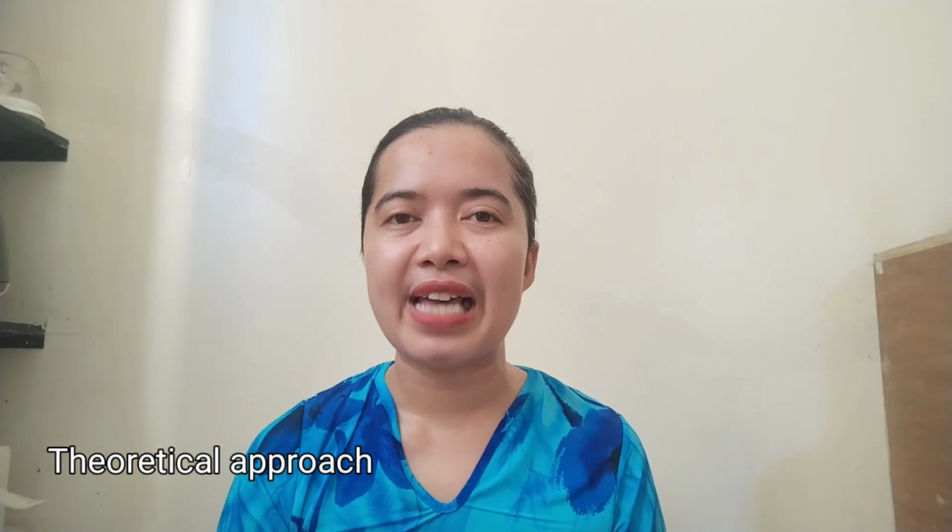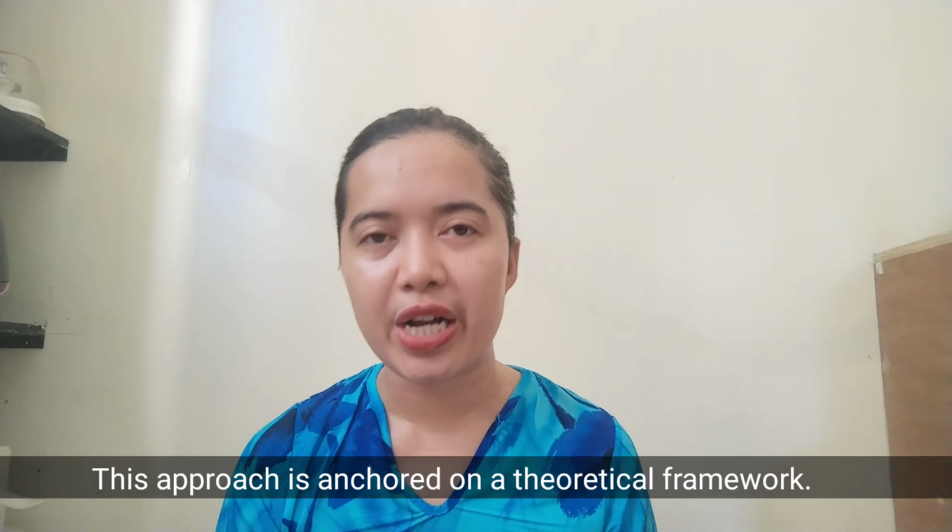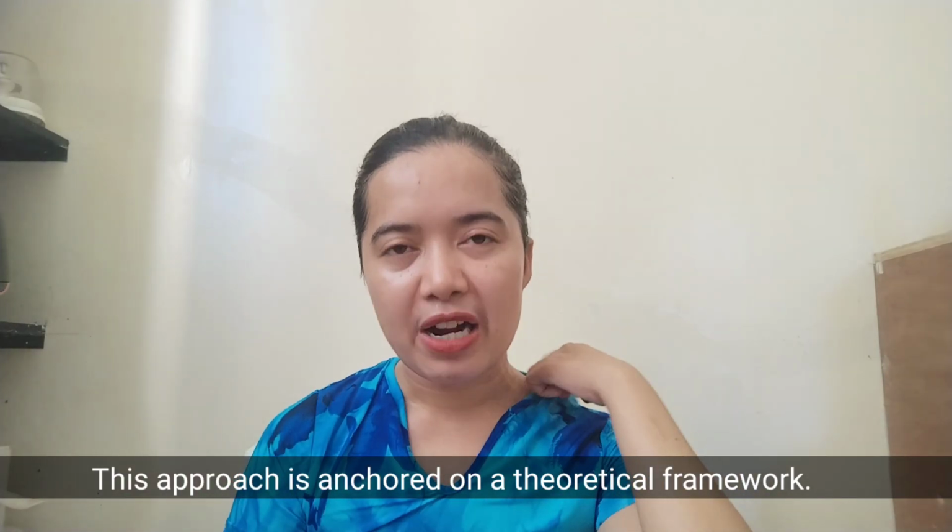Now moving on to another approach, which is the theoretical approach. Theoretical approach, as the name suggests, is anchored on a theoretical framework. So you organize your paragraphs based on different theories, models, and other key concepts. Maybe you're looking into the prevalent leadership styles of different political officials.